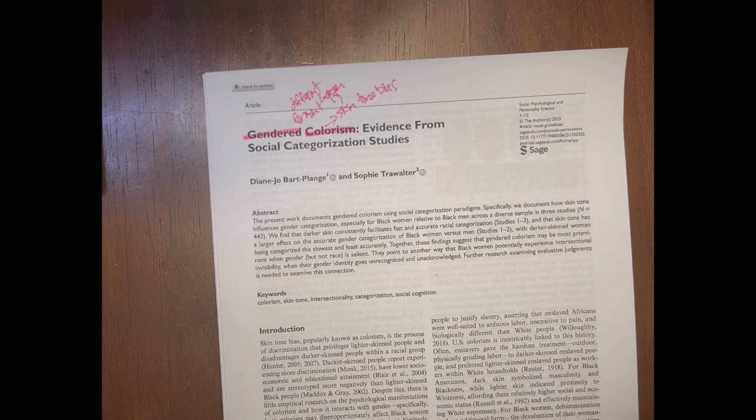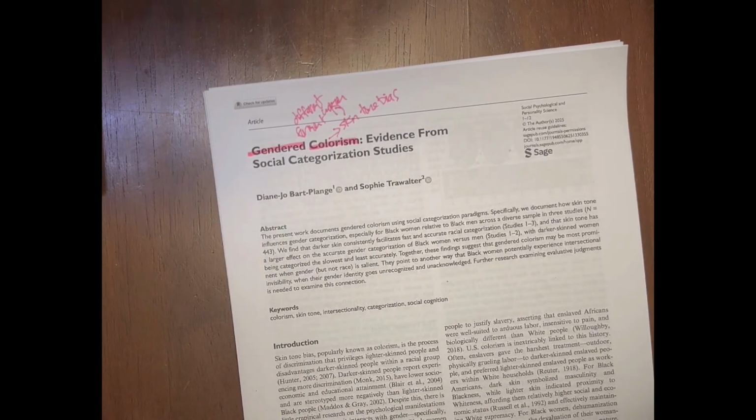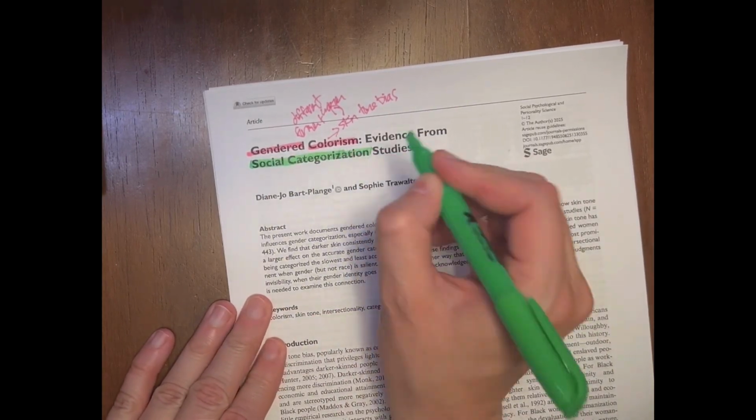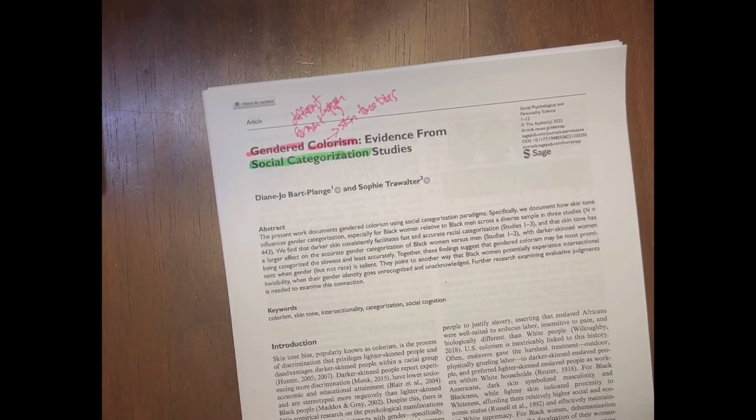And the point of this first pass isn't to be right when you first read the article. I want you to be reading this article not in a passive way, but in an interrogative way. What do they mean by gendered colorism? Then we've got evidence from social categorization studies. So I'm going to highlight social categorization in green because it sounds like the methodology they're using has to do with categorization.